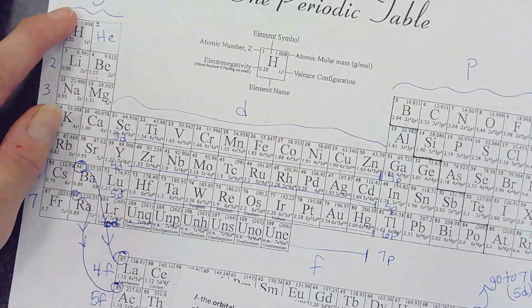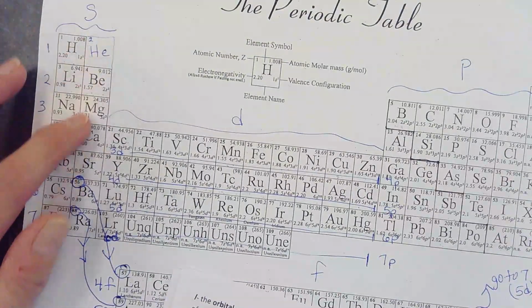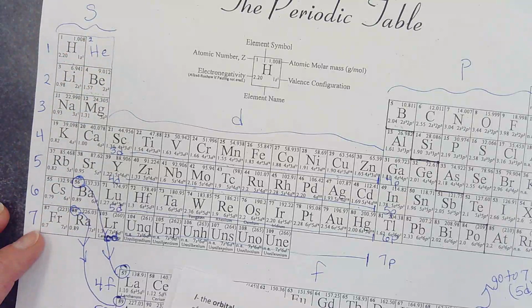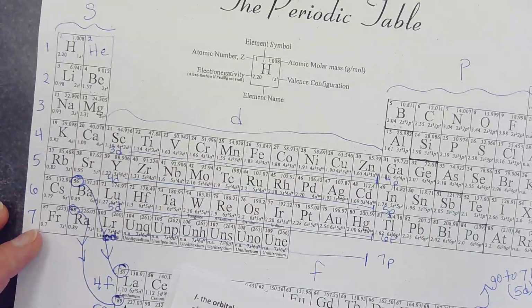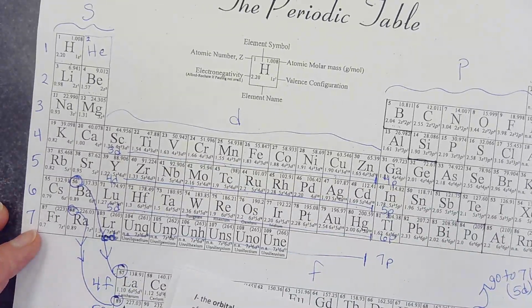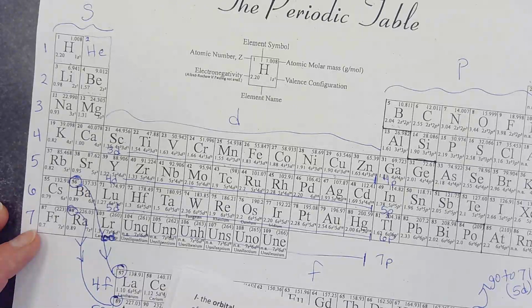Now, anybody having an aha moment of something else that this makes them think of? The columns, what about the columns? Say it. Well, you're ahead of me. There's something we've already talked about. I haven't talked necessarily about that in this class, but you're right, Ryan.